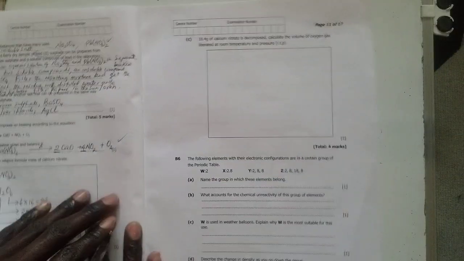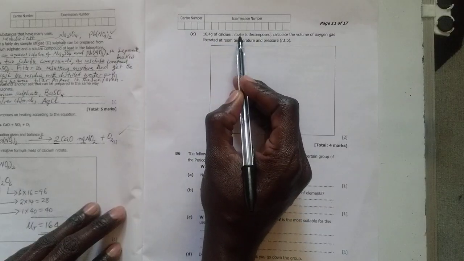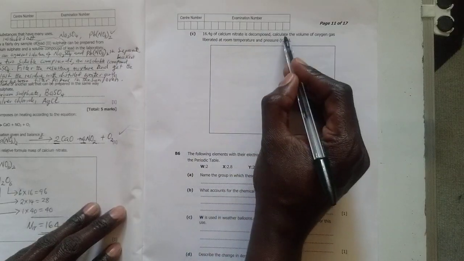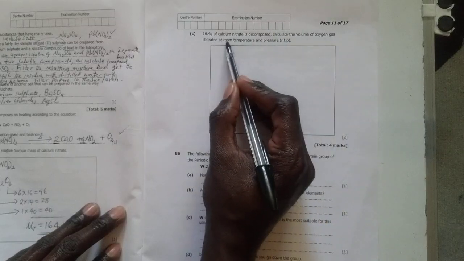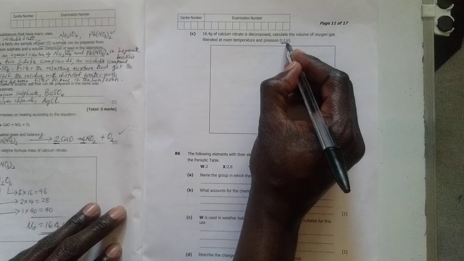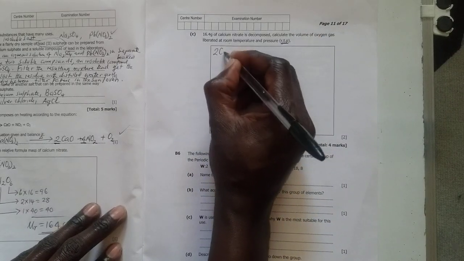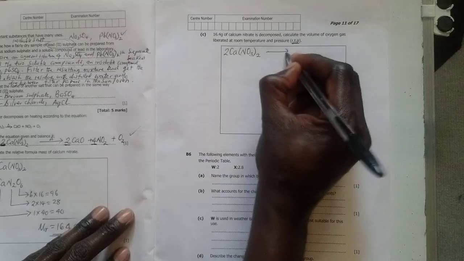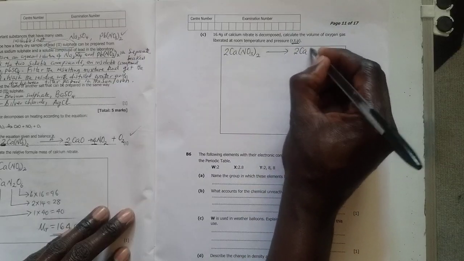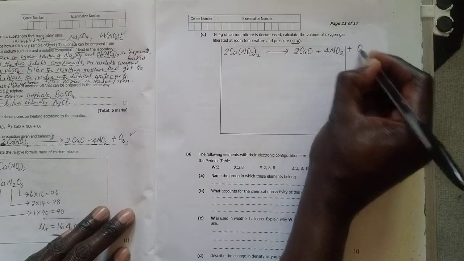Let's come here to this question. It says 16.4 grams of calcium nitrate is decomposed. Calculate the volume of oxygen gas liberated at room temperature and pressure. So it's at RTP. Now this is very simple. From the balanced chemical equation that we got, let me just write it this side so that you are able to recall it. When it decomposed, it gave us that, and we had 4NO2 plus oxygen.